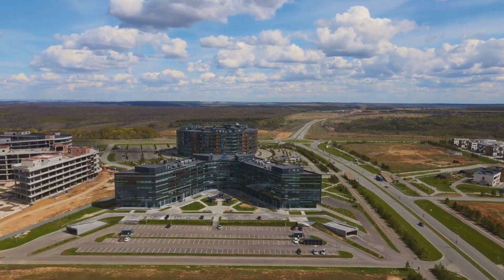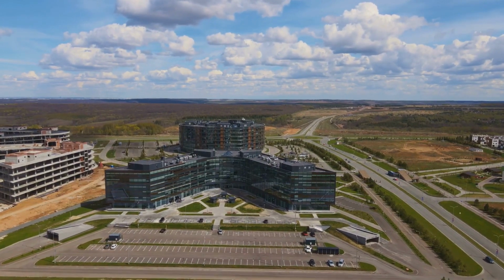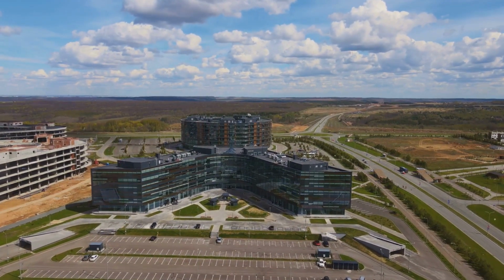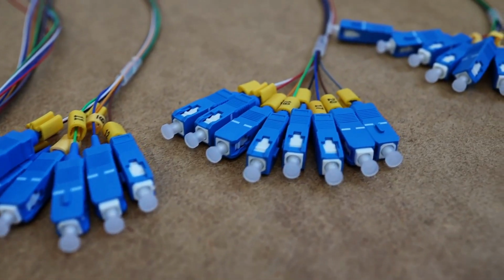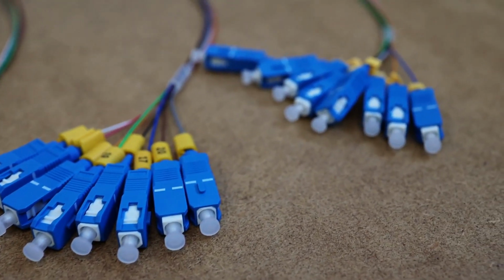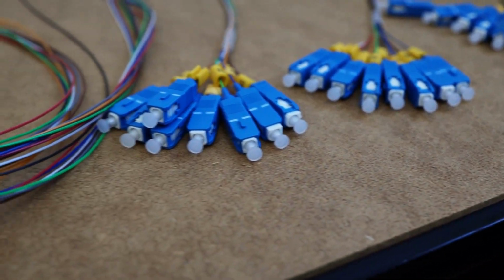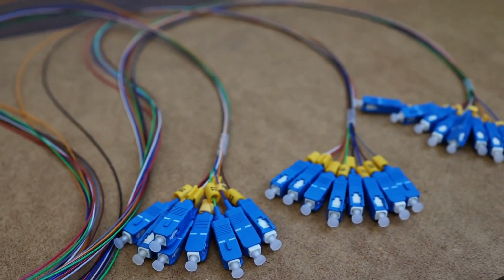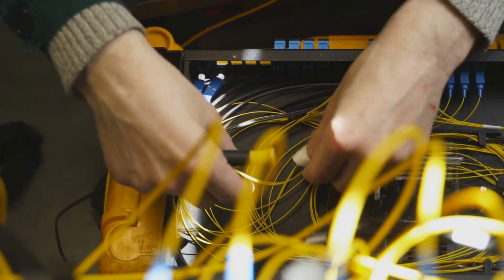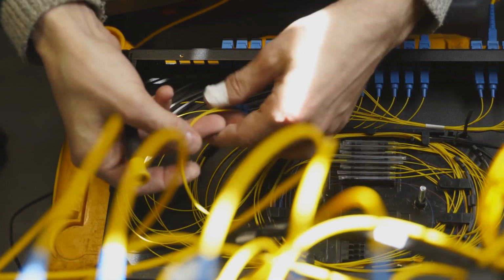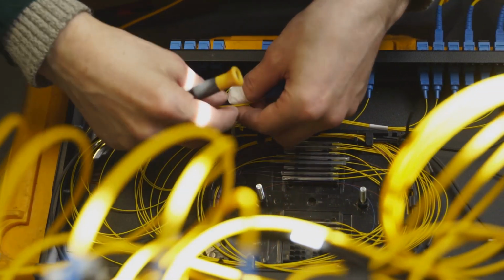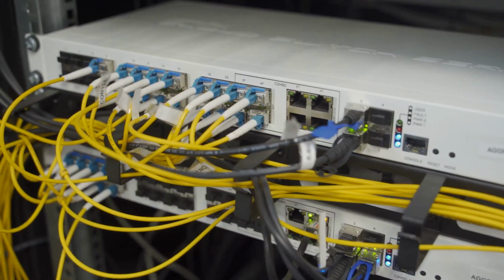simultaneously. It's ideal for shorter distances, like campus LAN backbone connections between buildings and in data center links between switches or racks. Multimode fiber supports 10 gigabits over distances up to 550 meters and higher speeds over shorter distances, depending on the exact fiber grade and transceivers used. It's widely used in enterprise LANs because it balances cost and performance. Now let's talk about multimode fiber standards.